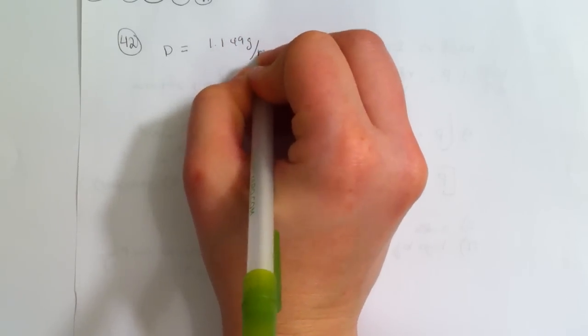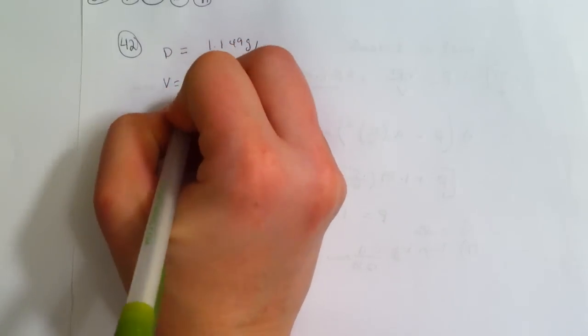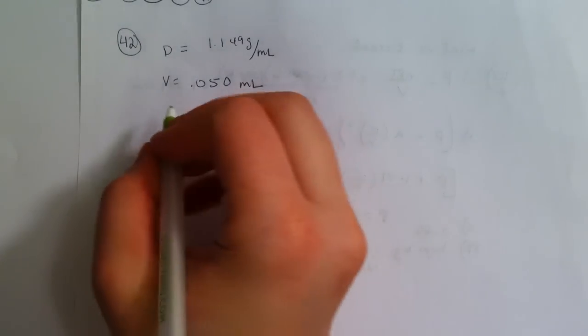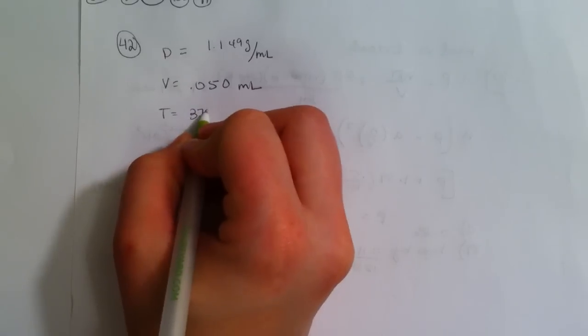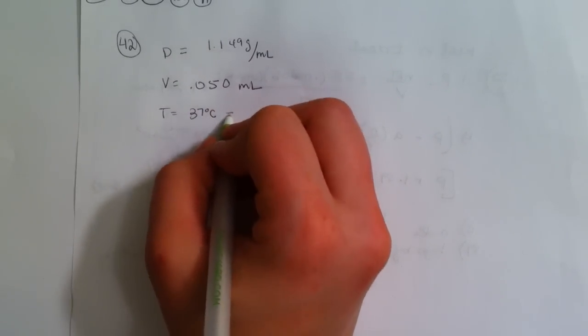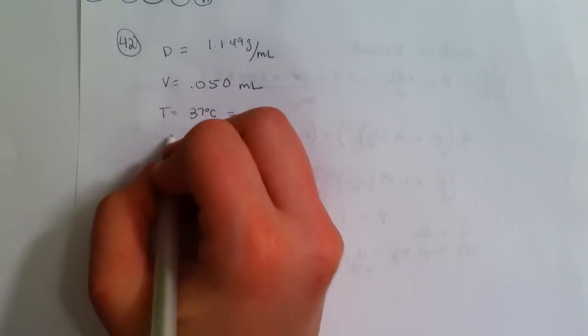1.149 grams per milliliter. And assuming the drop has a volume equal to 0.050 milliliters, what volume of gas will be produced in the person's stomach at the temperature 37 degrees Celsius, which is going to be 7 plus 3 is 10, 310 Kelvin, and a pressure of 1 atmosphere.